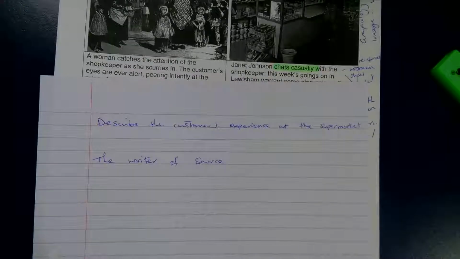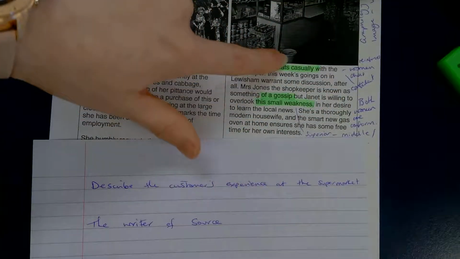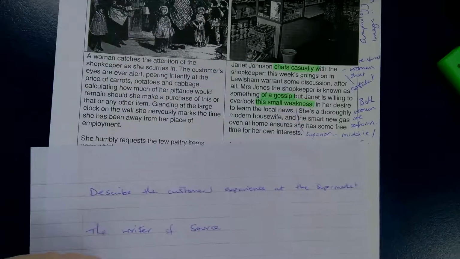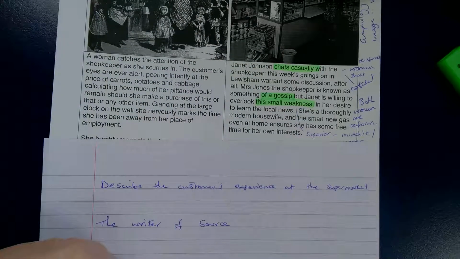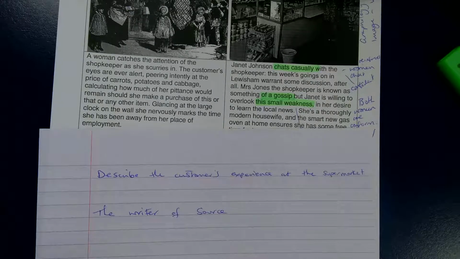Now what we've done in our plan here, in our annotations, is come up with a plan about how to explain it, but we've not really brought in the question. I'll show you how to do that because I think there's an easy way of doing it.